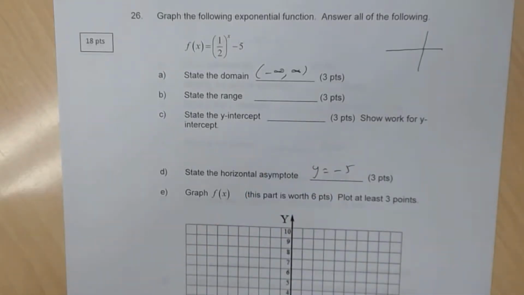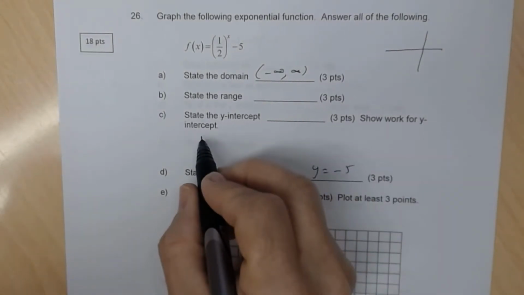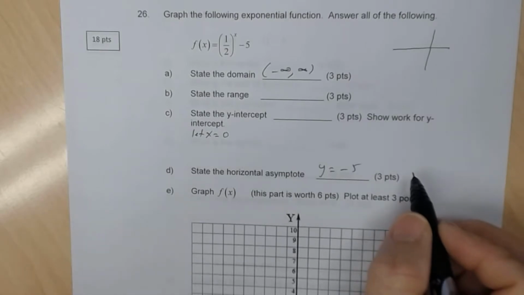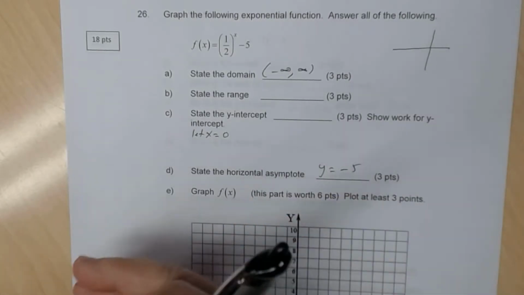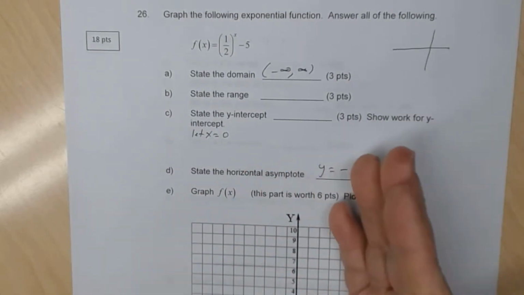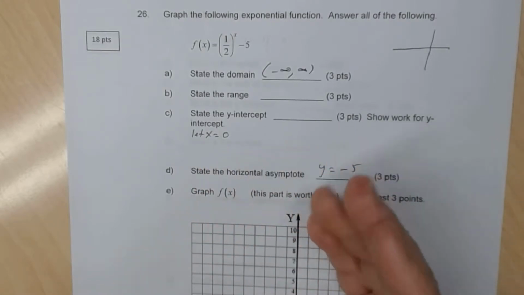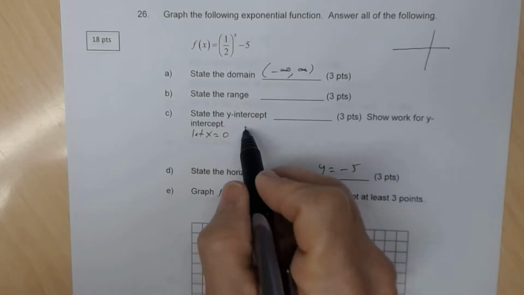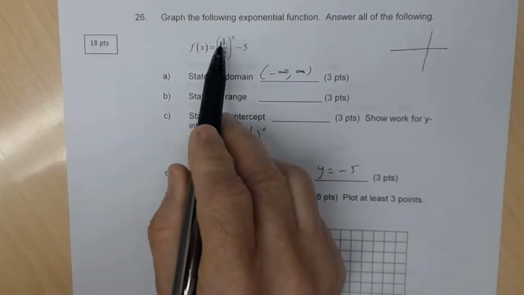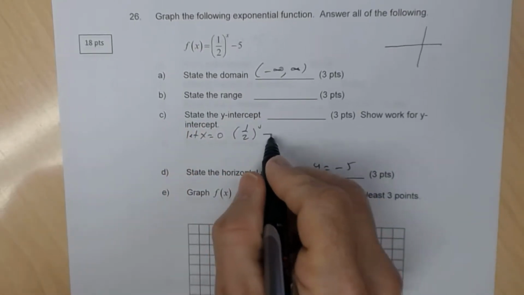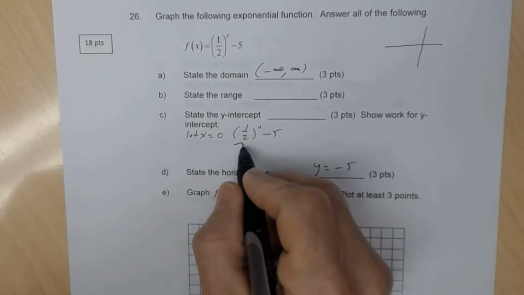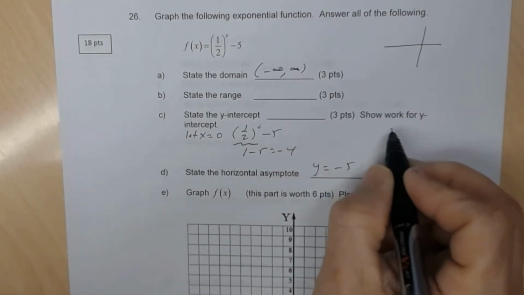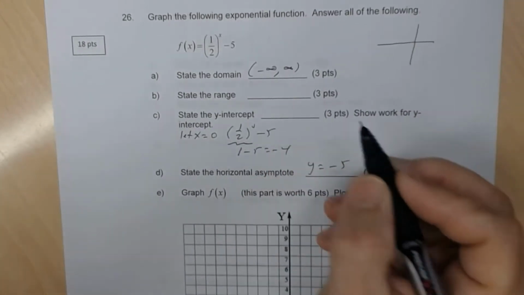And in this domain is the x value 0. So to find the y-intercept, you let x equal 0, just like when we graphed the line earlier with the x and y intercepts. So if I let x equal 0, I get 1/2 to the 0 minus 5. 1/2 to the 0 is 1, so 1 minus 5 is -4. So my y-intercept, and it didn't say anything about ordered pairs, so you can just say -4.